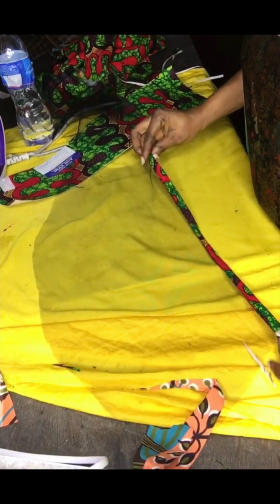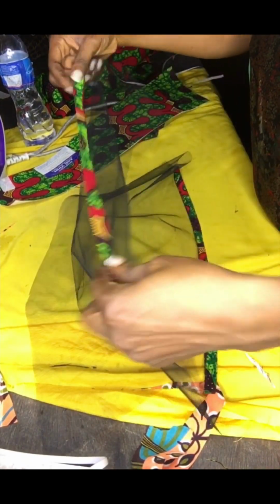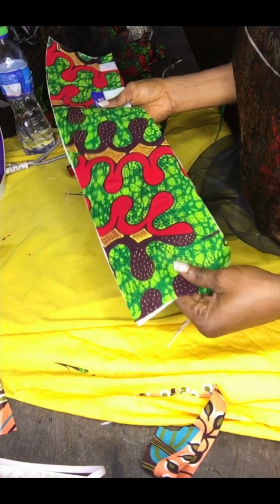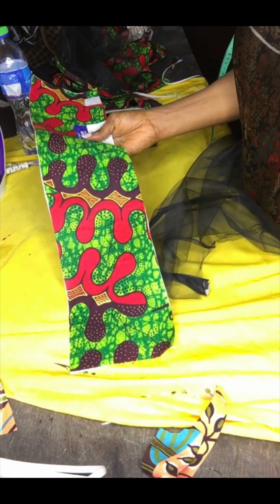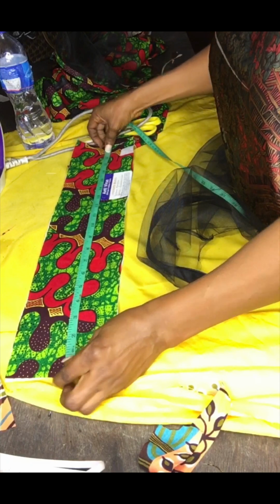So this is my sleeve. I added the fabric. I used an Ankara fabric for the tip of the sleeve. You just sew it and hem it. So guys, let's make the collar. I've already ironed my collar gum on these fabrics. This is the fabric I'm going to be using for the collar.